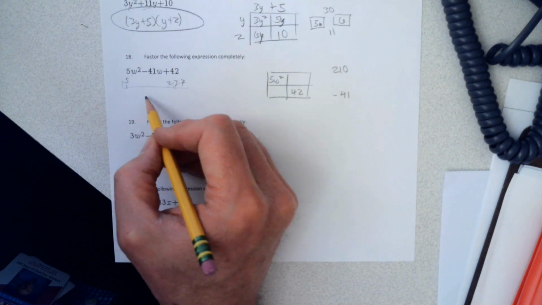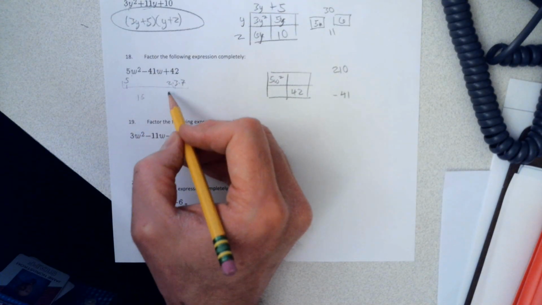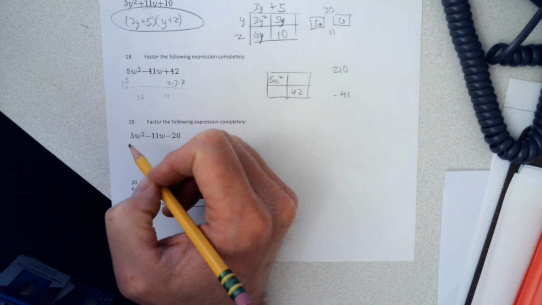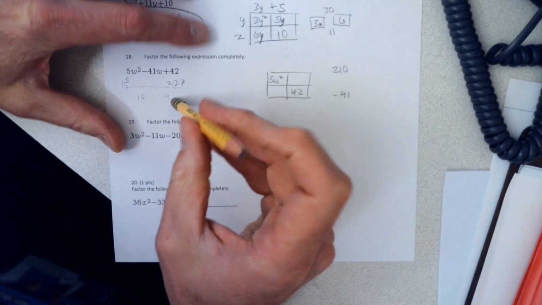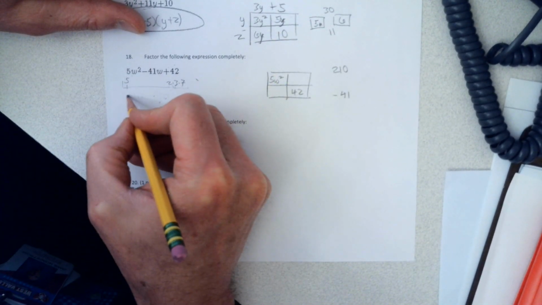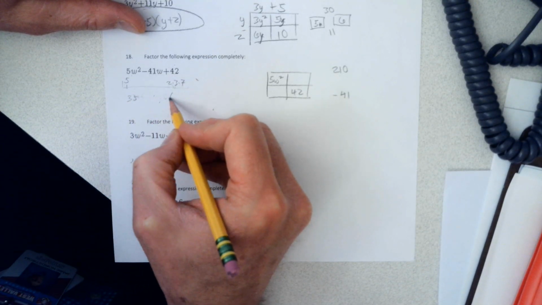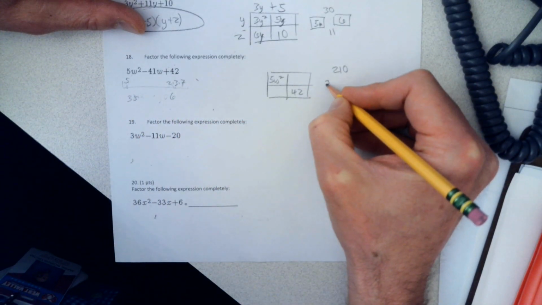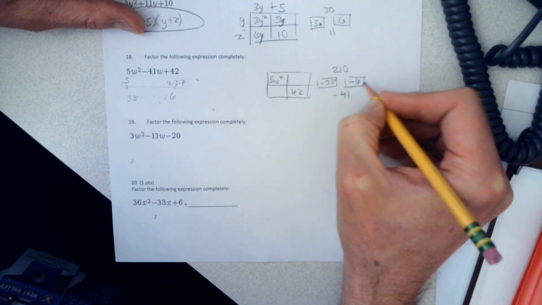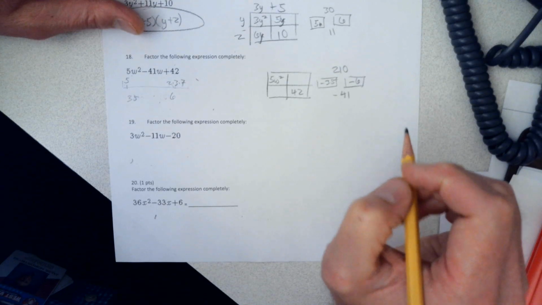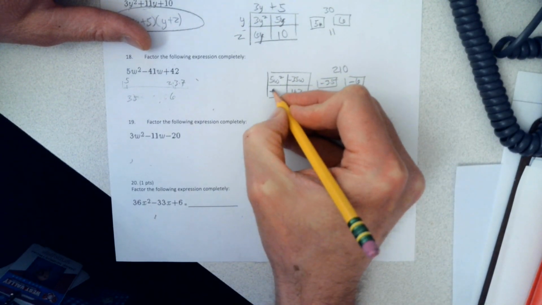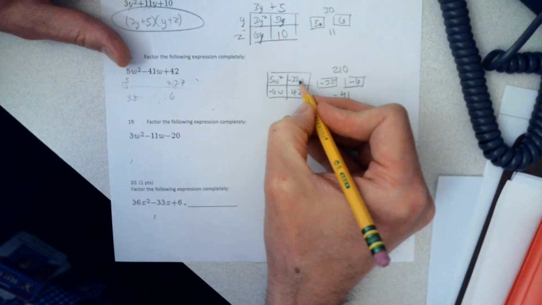If I put the 5 and the 3 together, that gives me a 15 and a 14. That's 29 when I put those things together. I think I see it. The 5 and the 7 give me a 35 and a 6. So that's going to be a negative 35 and negative 6. We'll add to negative 41 and multiply to 210. So one of these is going to be a negative 35w. The other is going to be a negative 6w.